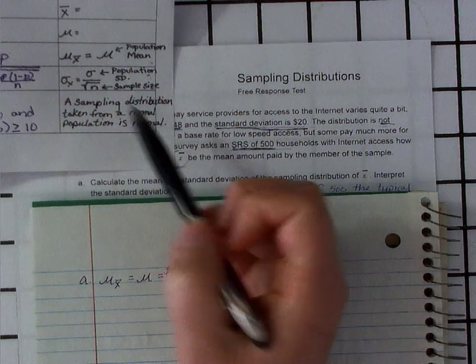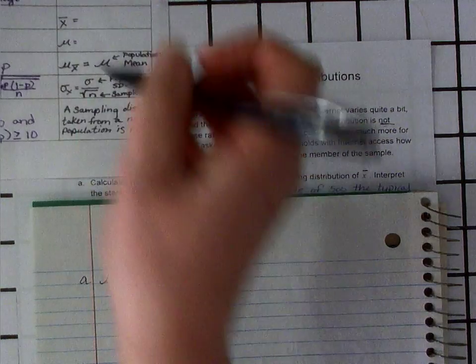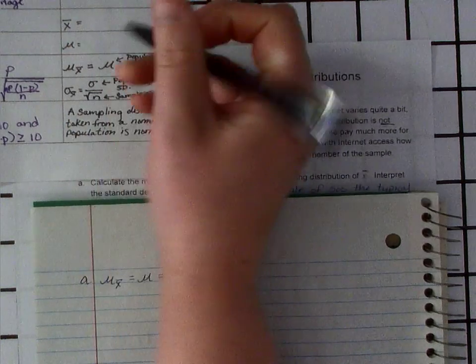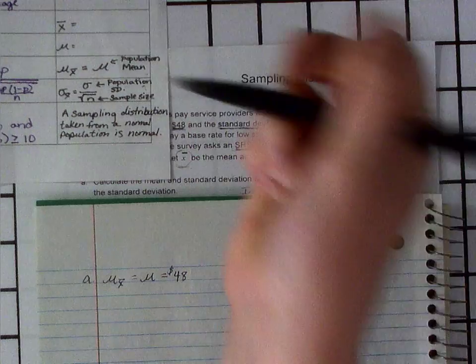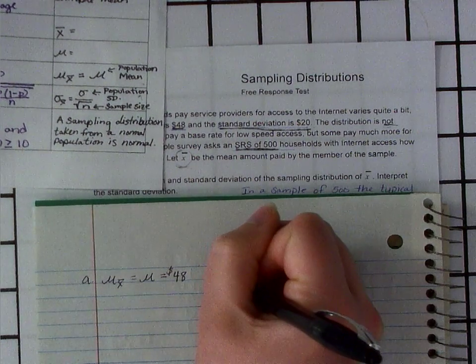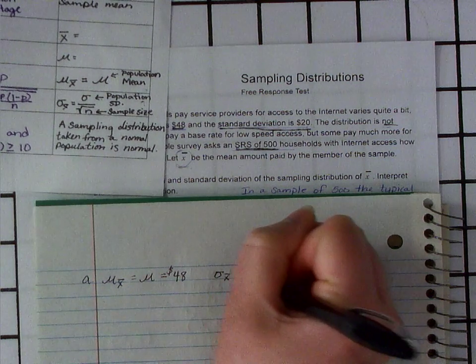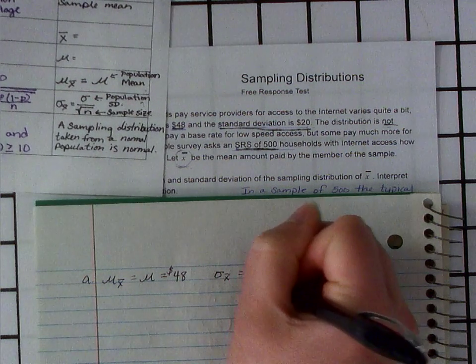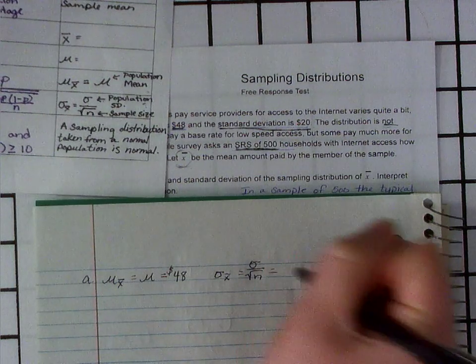And then the standard deviation of our sampling distribution is the standard deviation of the population divided by the square root of the sample size. So we have the standard deviation of X bar equals the standard deviation of the population divided by the square root of the sample size.